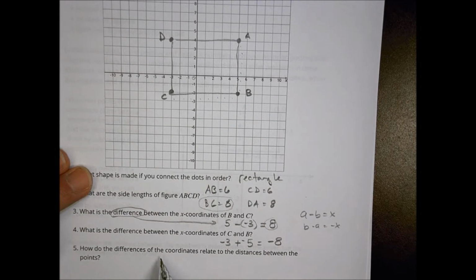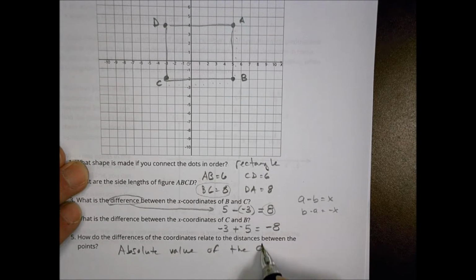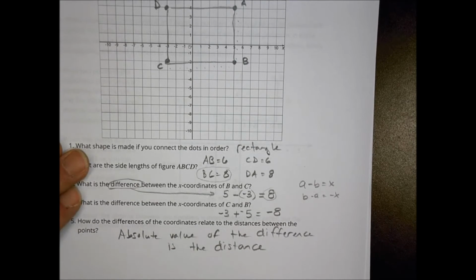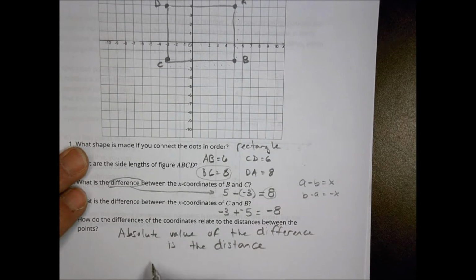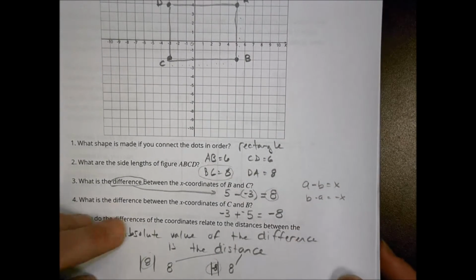So how do the differences of the coordinates relate to the distances between the points? The absolute value of the difference is the distance. And that's the big thing here. The absolute value of the difference is the distance. So what's the absolute value of 8? It's 8. What's the absolute value of negative 8? It's going to be 8. That becomes our distance. So our distance is always going to be positive, or our difference could be negative or positive. Okay? So let's take a look then at tonight's homework.